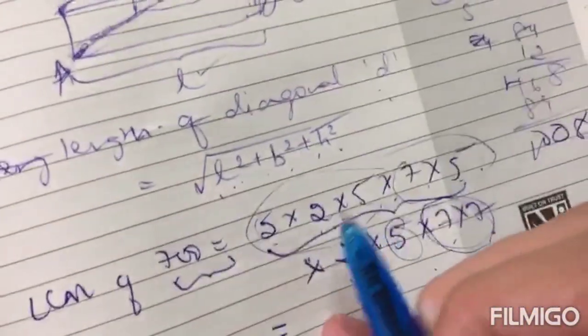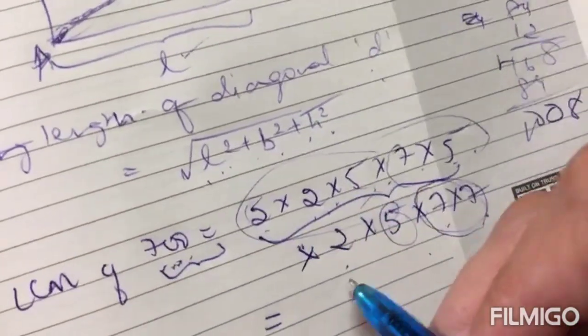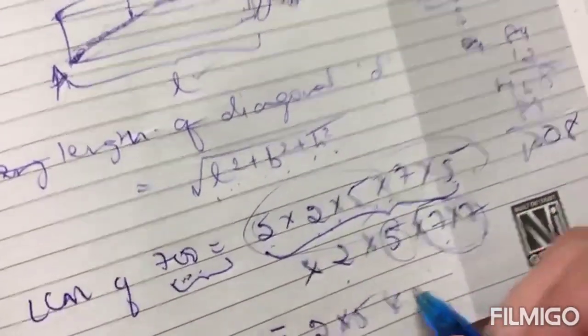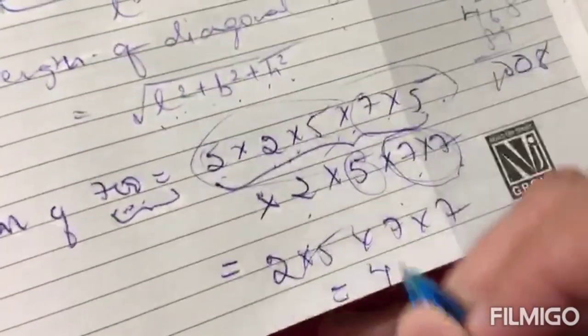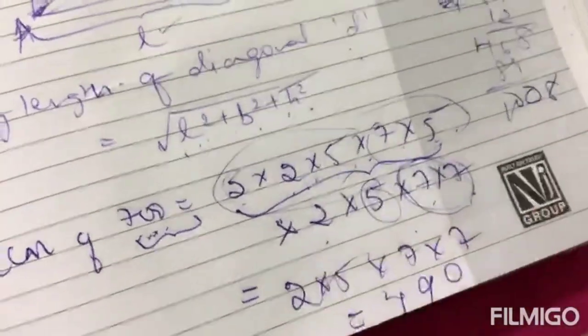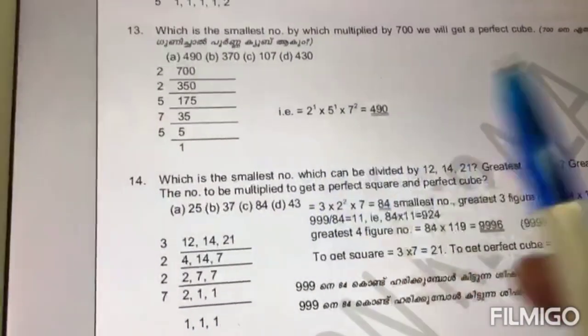So the least number by which 700 should be multiplied in order to get a perfect cube is 2 into 5 into 7 into 7, which is equal to 490, which is option A. That's what they have given.